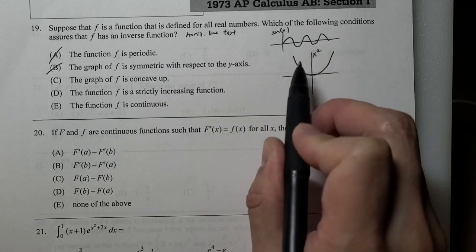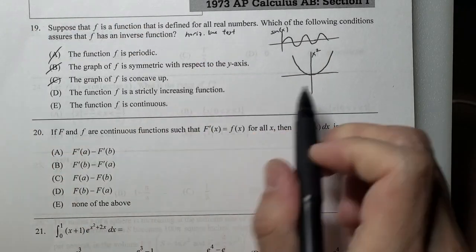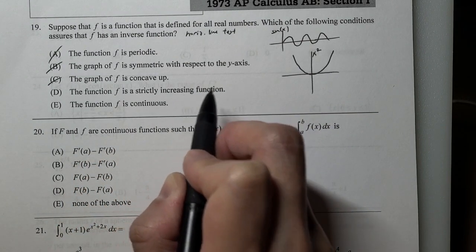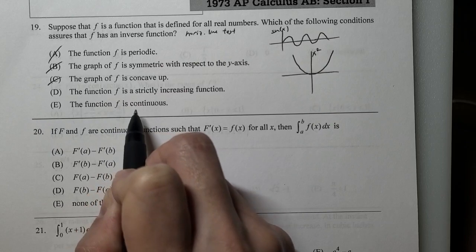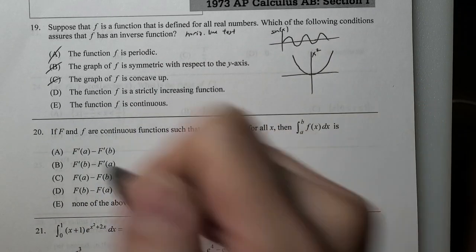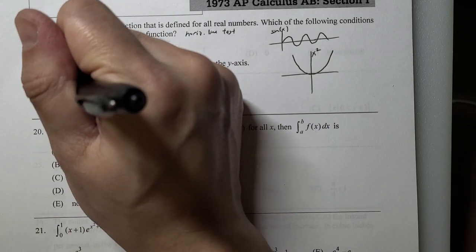X squared is concave up. There's no inverse though for x squared. The function f is strictly increasing. I believe that is true. We'll skip that for now. Function f is continuous. X squared is continuous everywhere. But again, inverse is not true. So process of elimination, choice D.